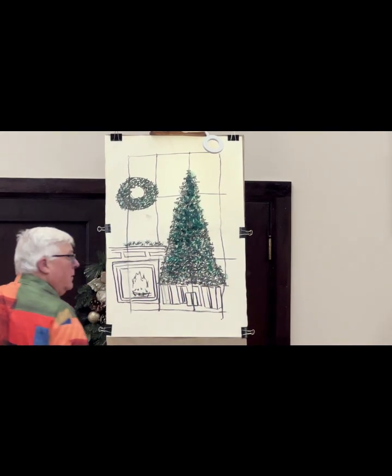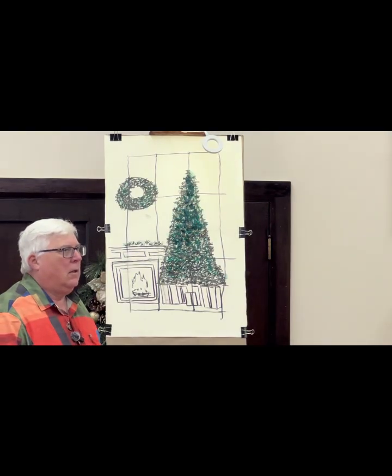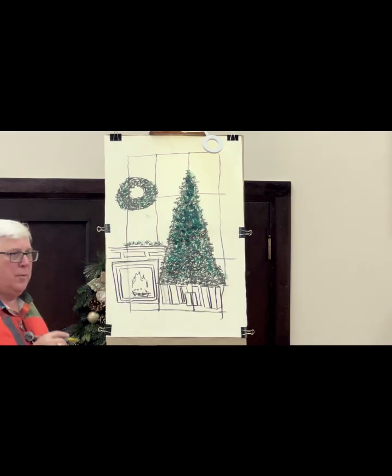Straight dark green, no purple or blue. Straight green, no purple or blue in it. No, we're just going to do straight green, because we're going to add the purple and blue as we go.